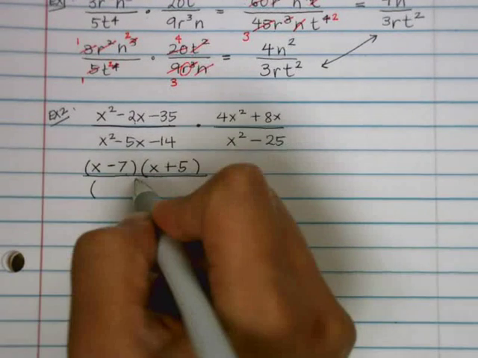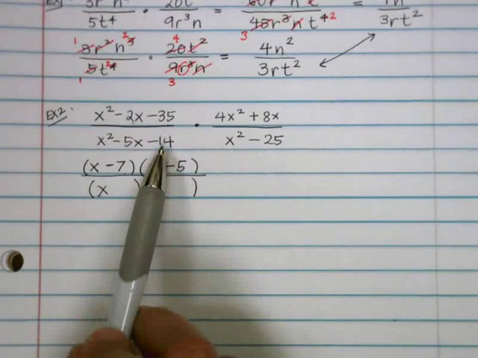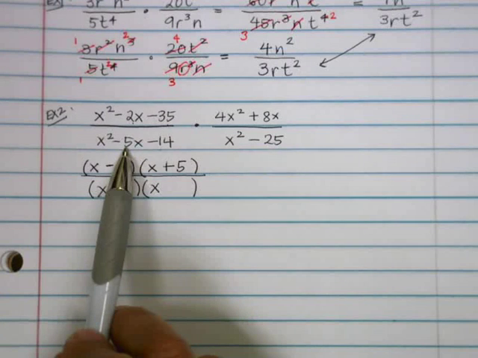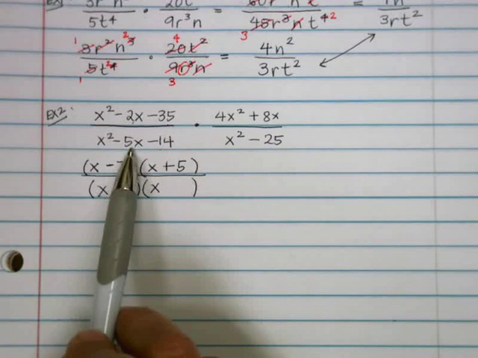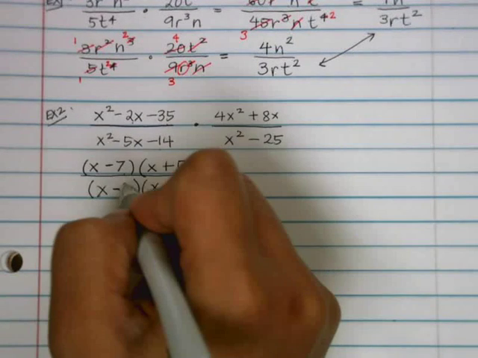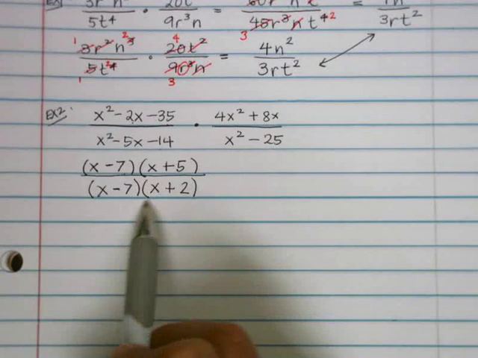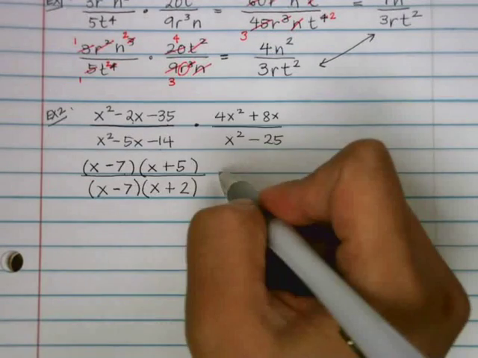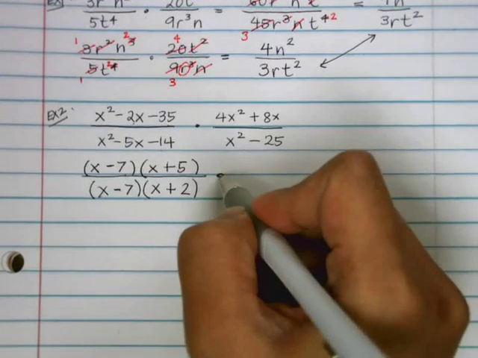Let's factor the denominator here. Again, factors of x squared are x and x. And then think about factors of negative 14 that are going to make a negative 5 when you add. I can think of 7 and 2 for 14. One of them has to be negative, so I can get a negative 5. So I will have negative 7 and positive 2. Again, if I check, negative 7 plus 2 is a negative 5. So we're done factoring this numerator and this denominator.